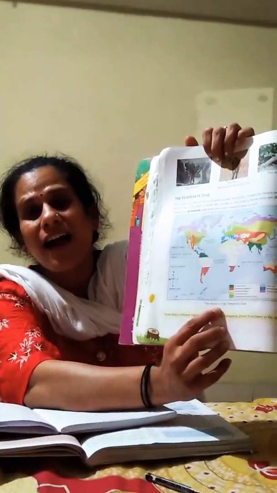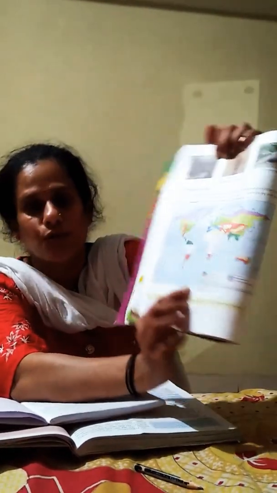So as and when we see the whole world map, it is like this. This particular thing is the world map. So we have the heat zones, as I have already told you all. Which are the heat zones? It is the torrid zone, then the temperate zone, then again the frigid zone.